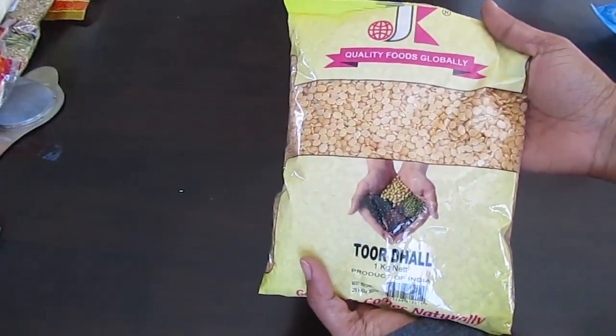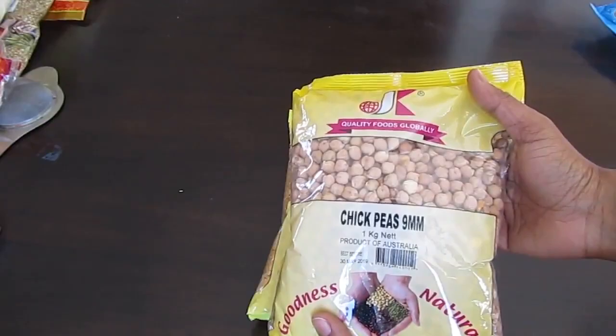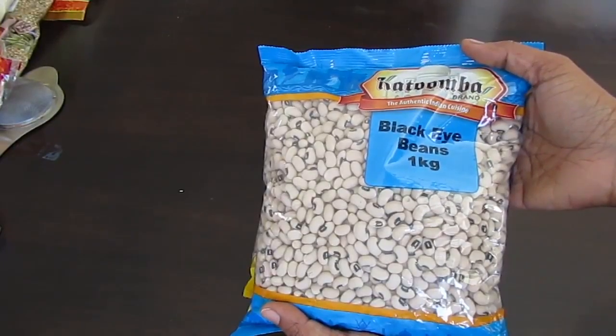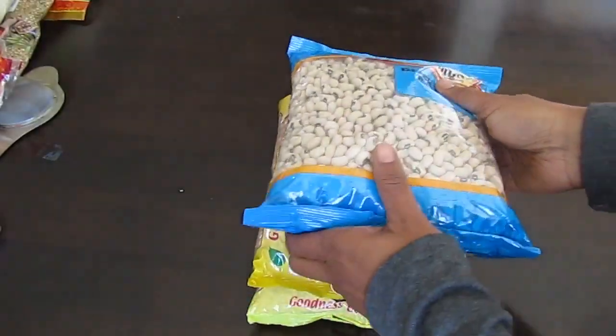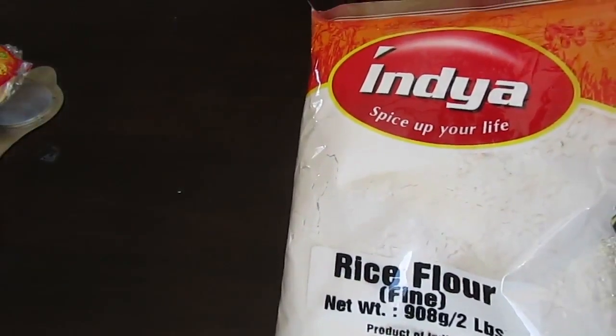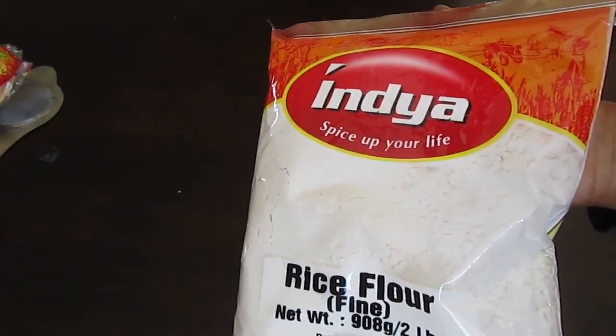Moving on to the pulses, I got some tuvar dal, chana, barbati or tattapair as we call it in Tamil, some suji or rava for making upma, halwa, etc., and rice flour. Oh my god, I can't do without this.